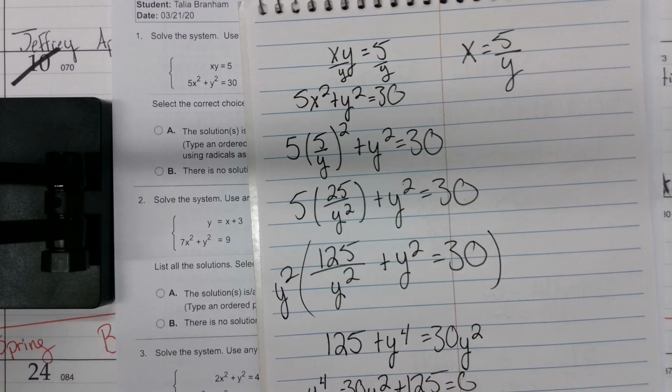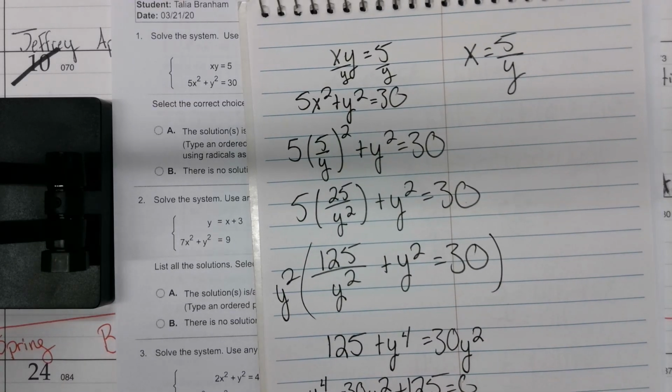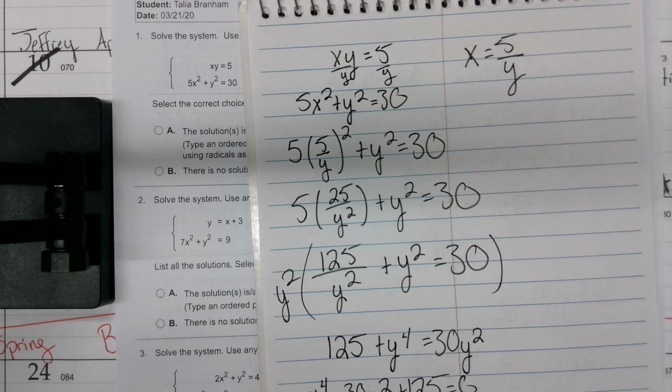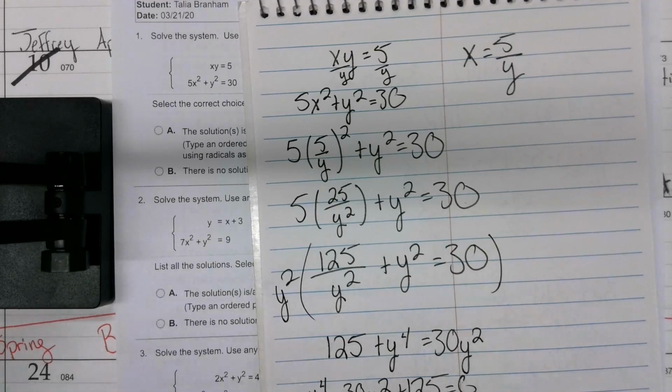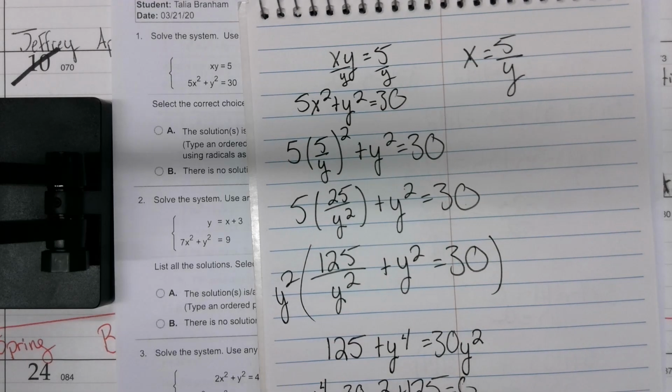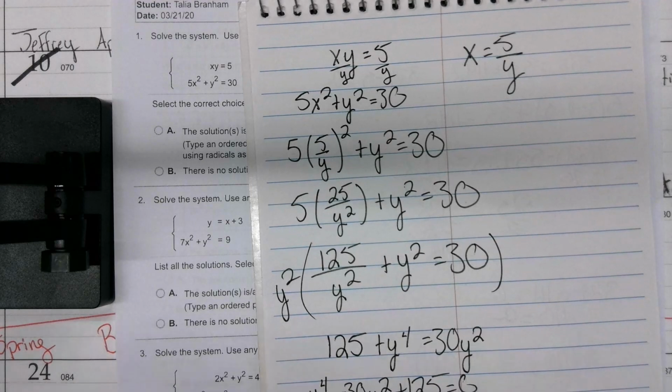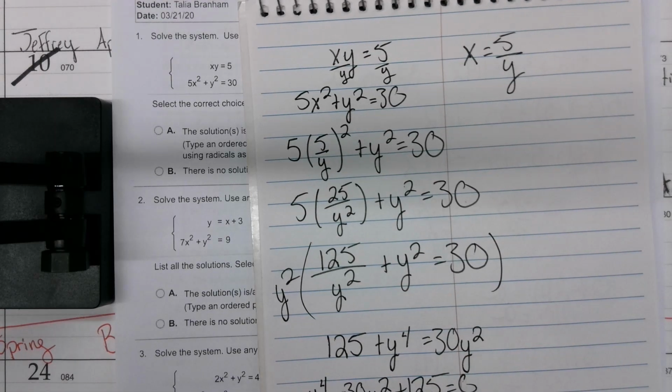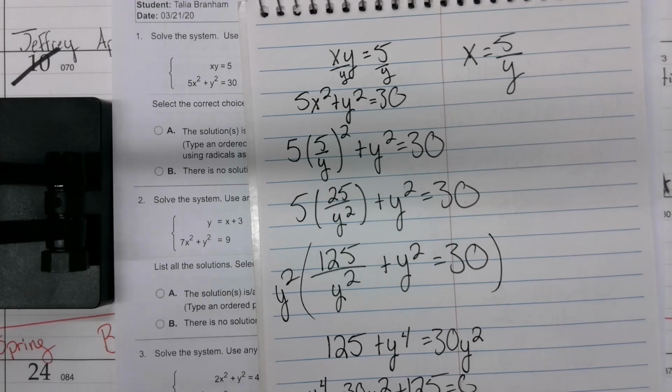So y subtract 5 times y plus 5. And we have y squared subtract 5 equals 0 there. So I have y equals 5, y equals negative 5. And this would be y equals positive negative square root of 5.